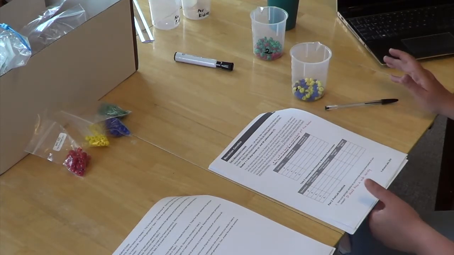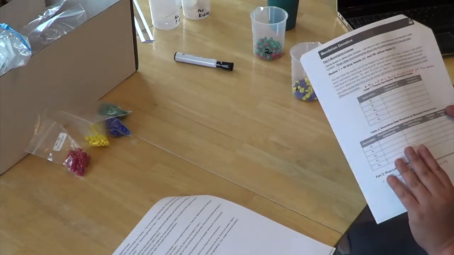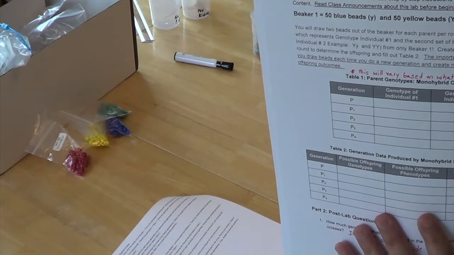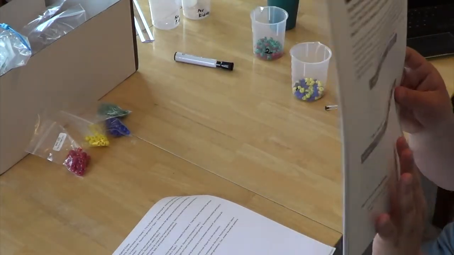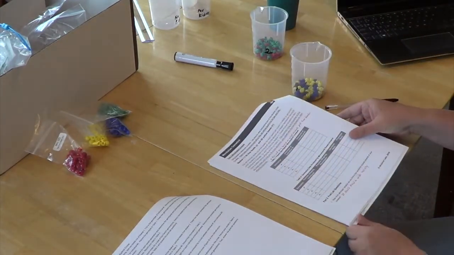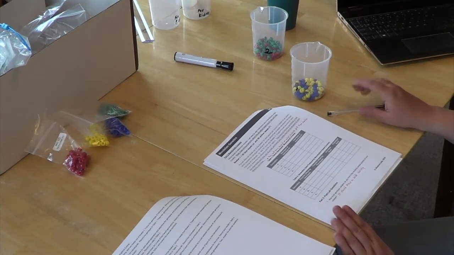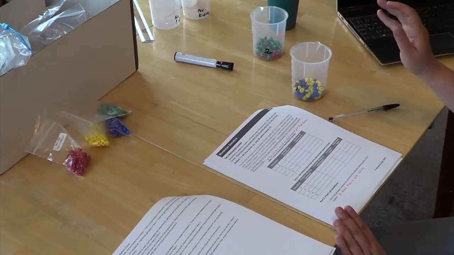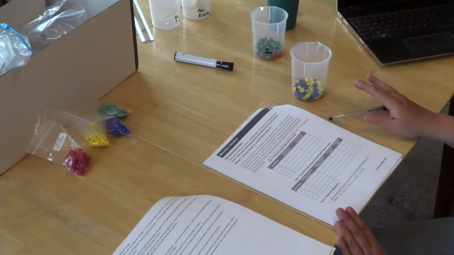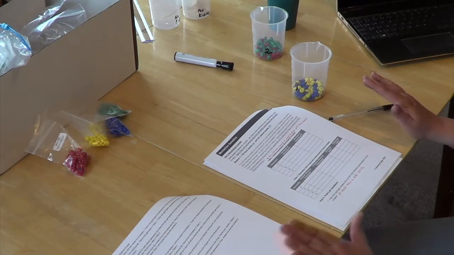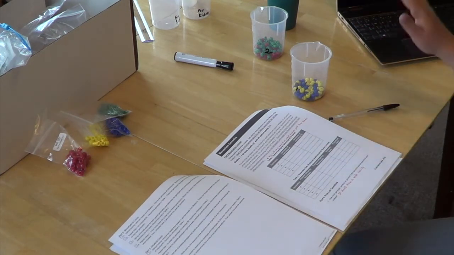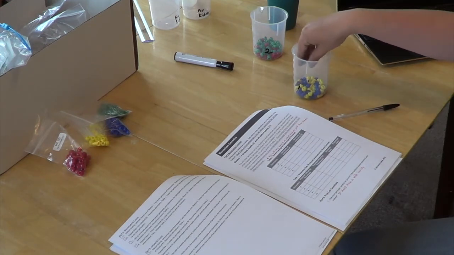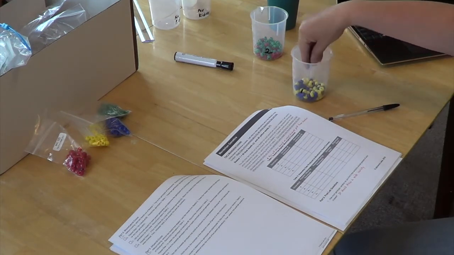So the part that you're on in your combined lab report is this part 2, where you just have beaker 1. Okay? So 50 yellow beads and 50 blue beads. Now, you need to remember that yellow is dominant to blue. So if you pull out a yellow bead, it's dominant to blue. And what you will do, according to your instructions, is without looking, you're going to pull just 2 beads out. So I'm not going to look, and I'm just going to randomly grab 2 beads.